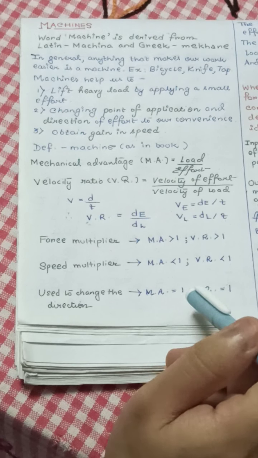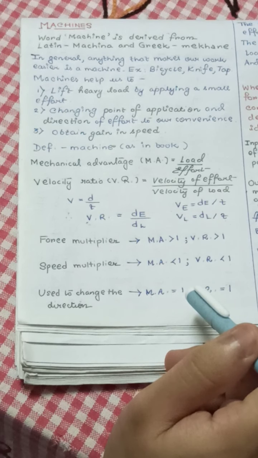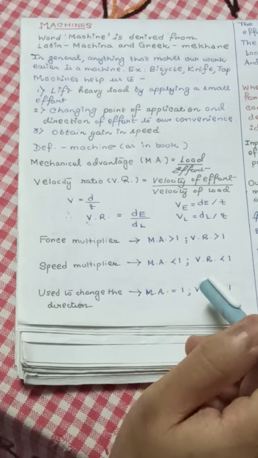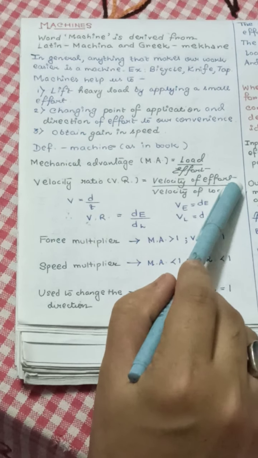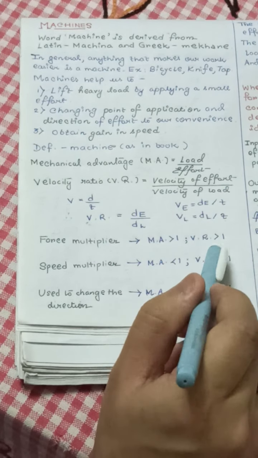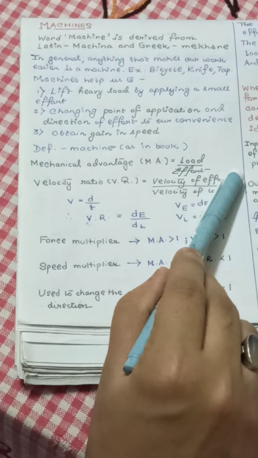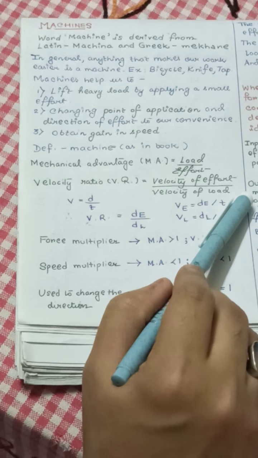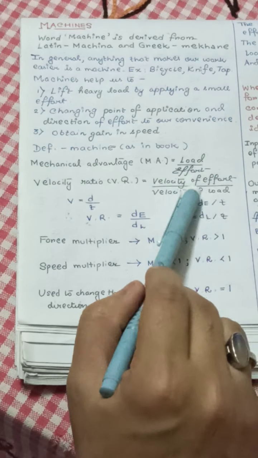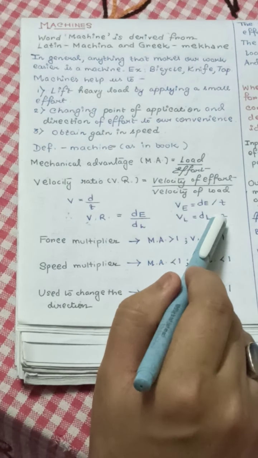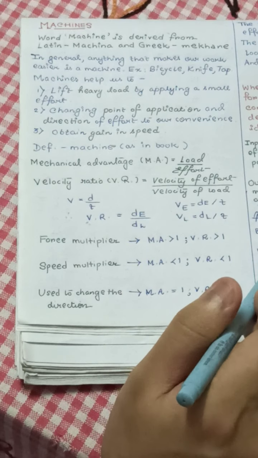Why do speed multipliers have a velocity ratio less than 1? Well, velocity ratio means velocity of effort by velocity of load. So a velocity ratio less than 1 implies that the velocity of the effort is less than the velocity of the load, which basically means that the load is displaced more than the effort.